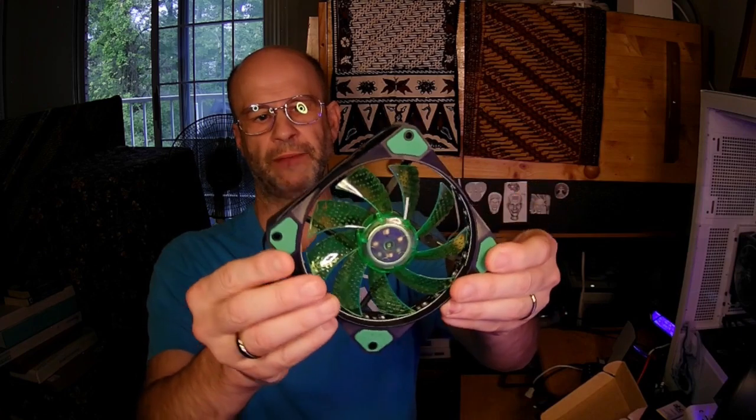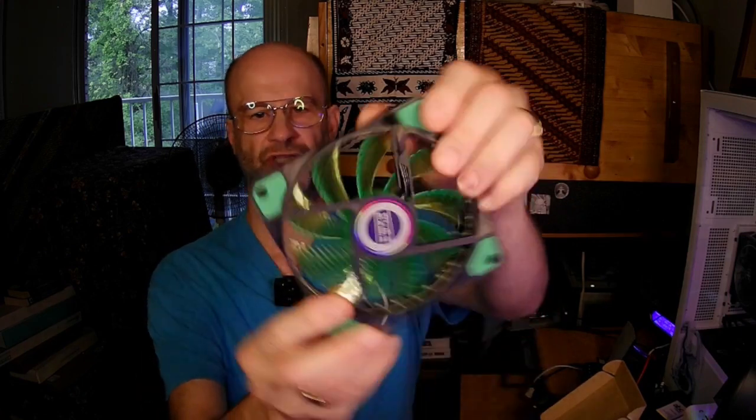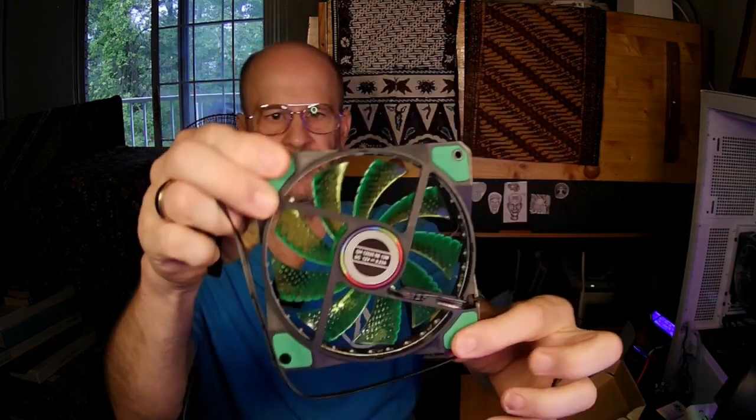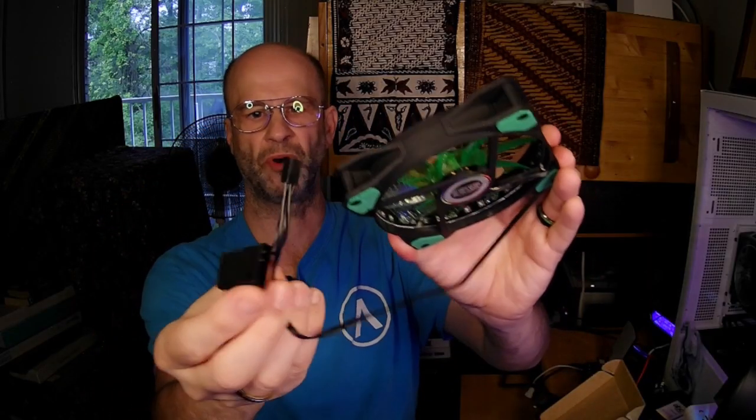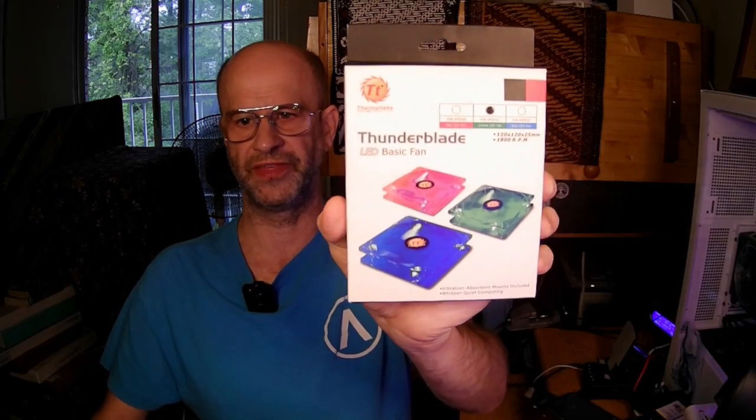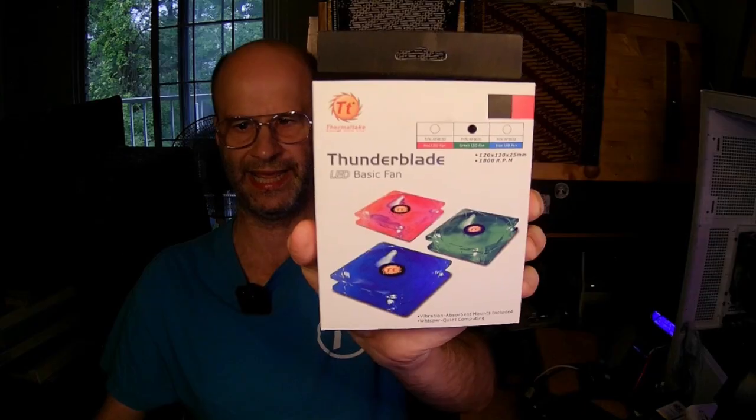is actually a generic fan that EN Labs must have bought. It has no branding on it, and there are many other brands that sell exactly the same model. It is both 3-pin and Molex. And finally, we have the Thermaltake Thunderblade. And these are basic LED fans. So that's what we're looking at today.